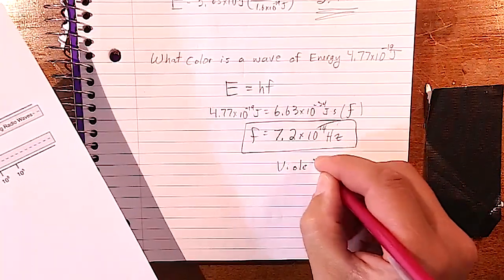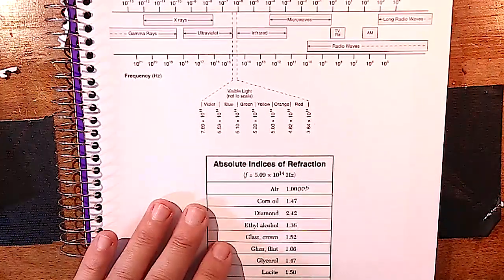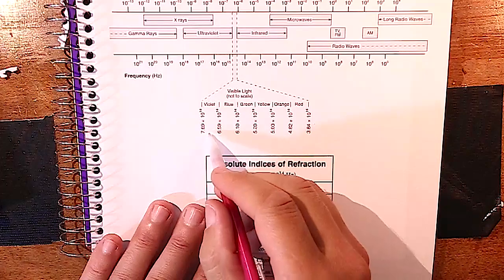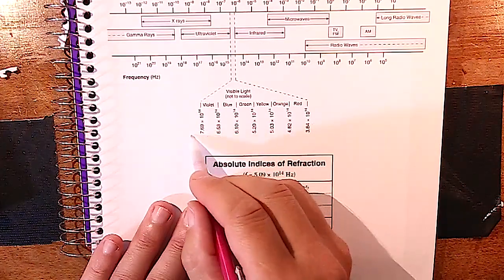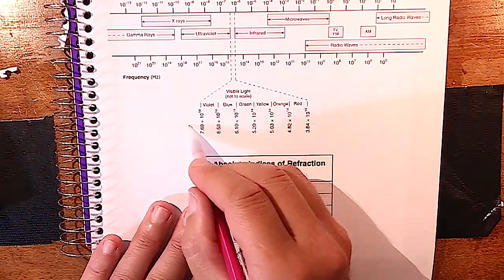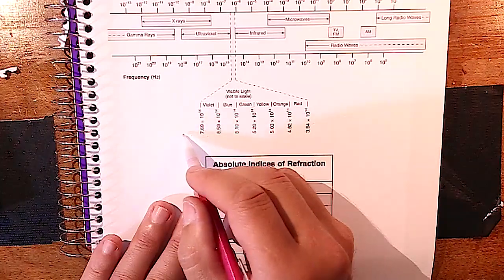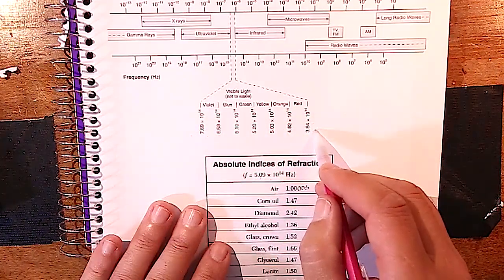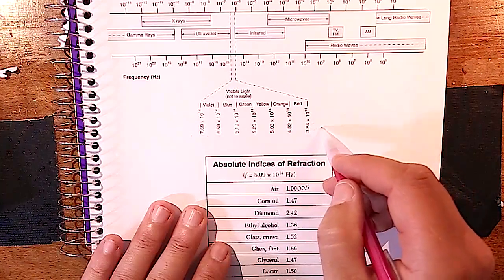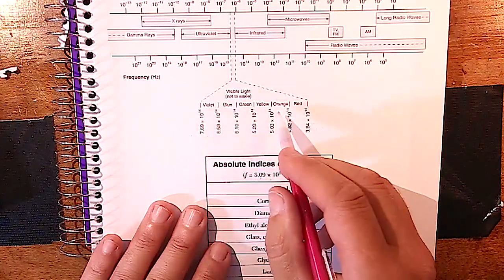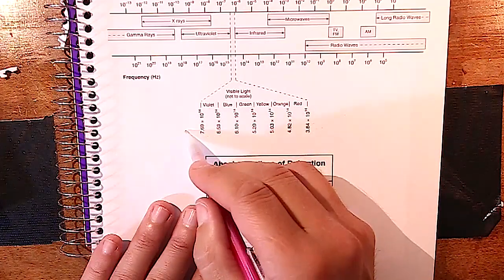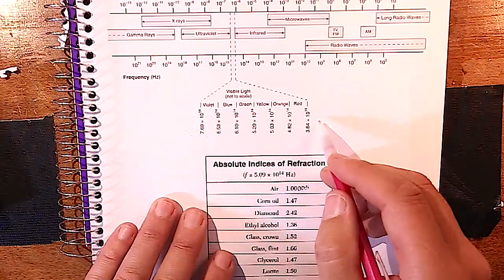But pay attention, because if they had given us a question like that and the number did not fall in this range, let's say the number came out higher than this. Well, what's higher than violet? The answer would be ultraviolet. And if it came out below this range, that would be infrared. So you do E equals hf to get the frequency. You can look up the color, but if it's above violet, it's ultra, and if it's below red, it's infra.